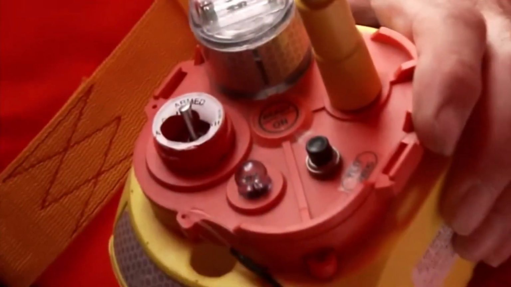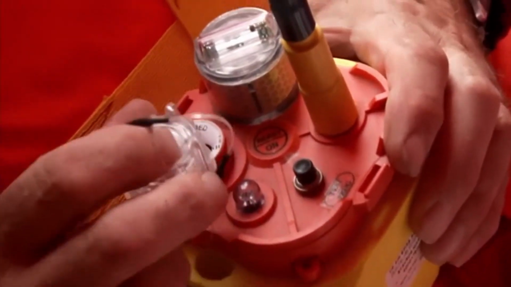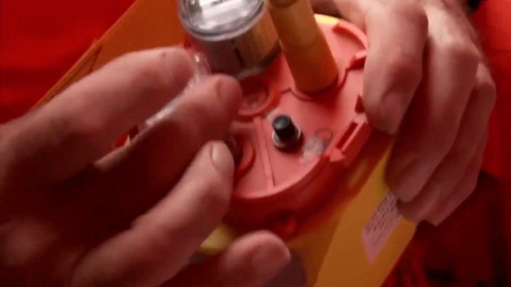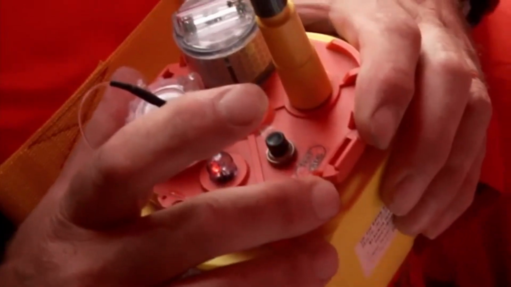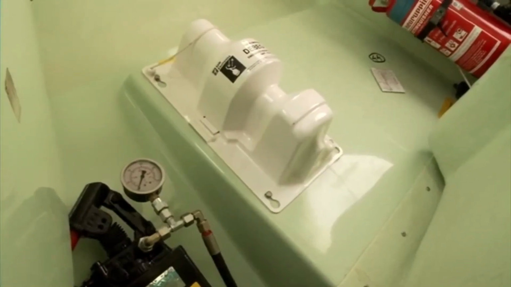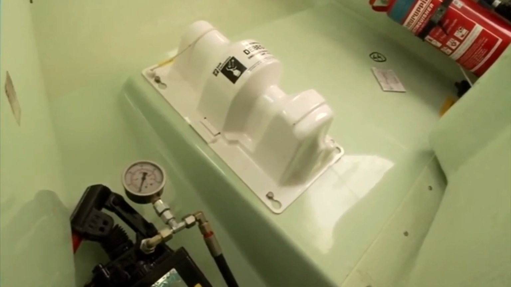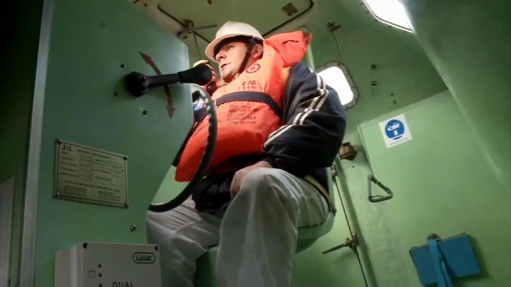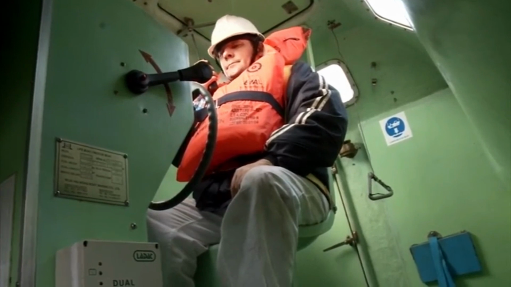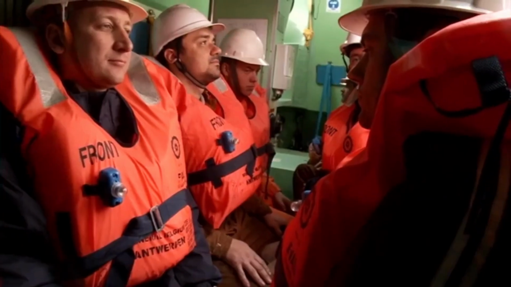Once clear of the ship, the EPIRB distress beacon will be activated and secured to the vessel. The SART rescue transponder will also be mounted and switched on. The person in charge will use the onboard radio to gather all of the survival craft together.